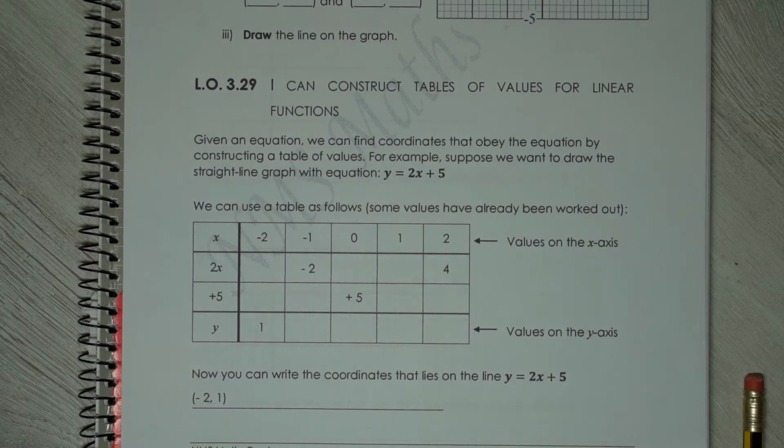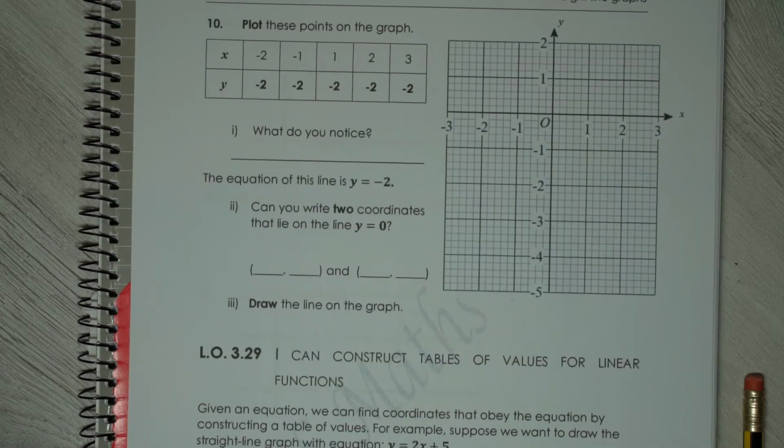To plot a straight line graph, we need at least 3 points on the graph, so that we can check our work. Let me tell you what I mean by this.